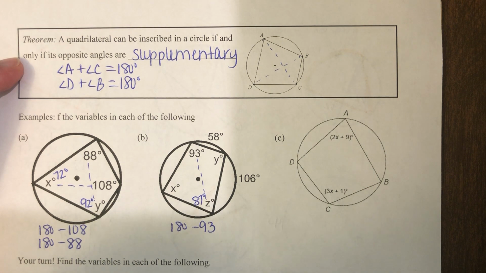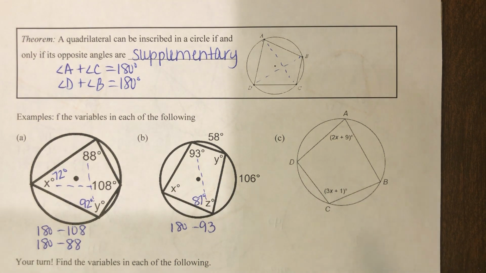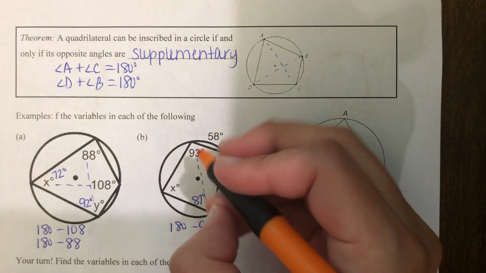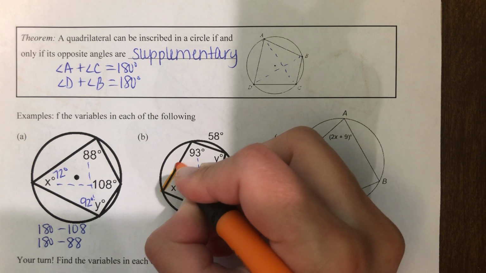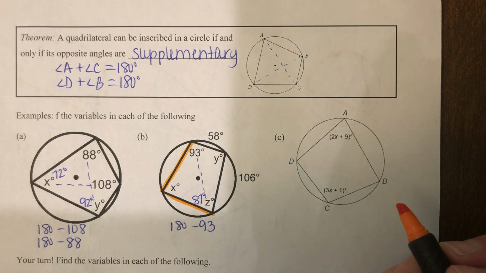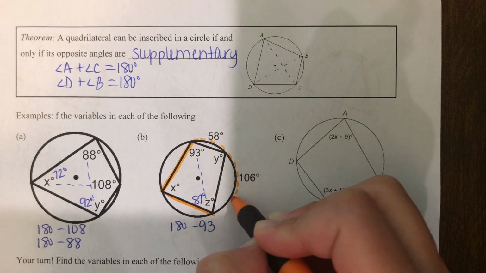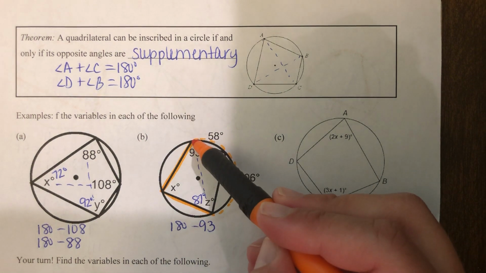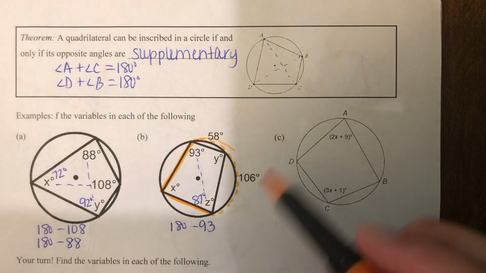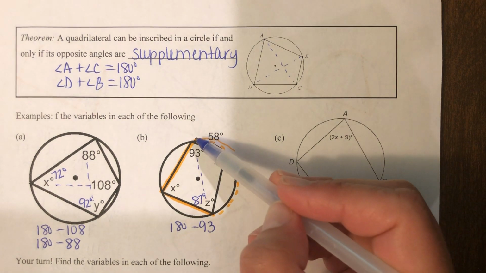All right, next one's much trickier, because I don't have either of these angles. When I don't have angles, I gotta remember to follow things out to their arcs. So let's take a look. I'm gonna start with x. All right, there's angle x. Here's its arc. Look how big that arc is. That arc starts at 58 and continues to 106. So I need that whole arc.